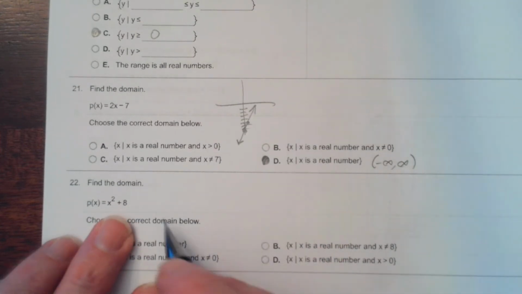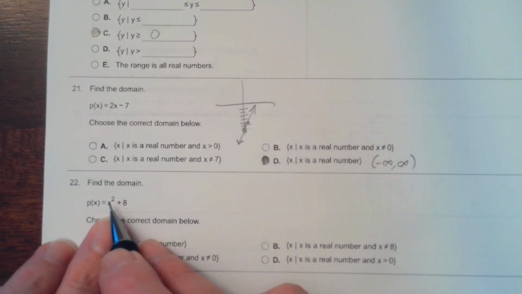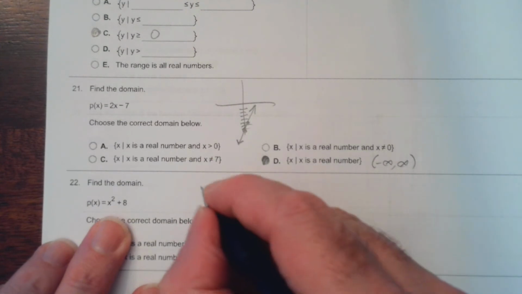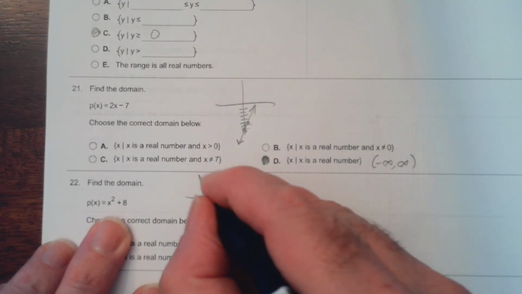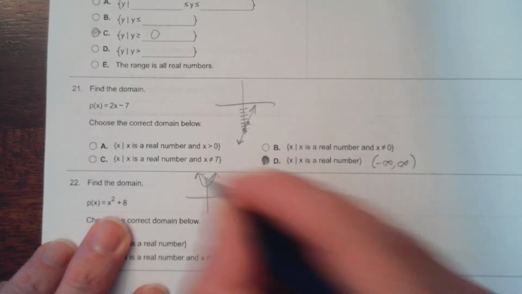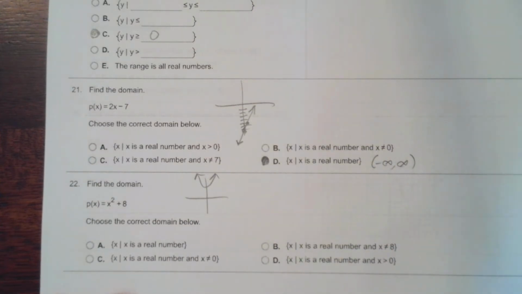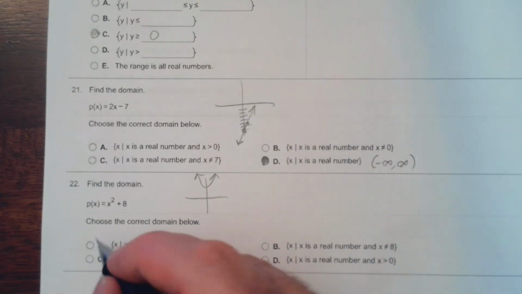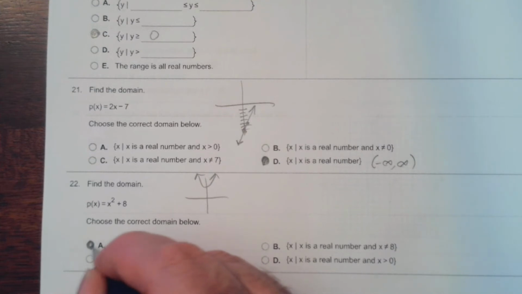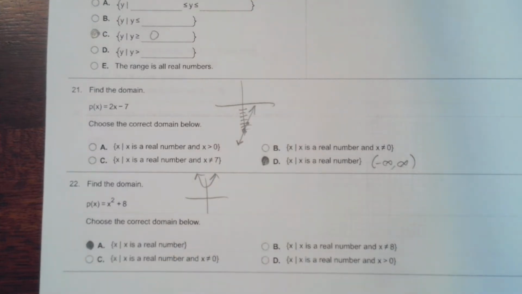Similarly, with a quadratic function where 2 is the highest power of x, remember, these are parabolas. In fact, this one looks something like this. And so you can see it goes forever left and forever right. But we know for quadratic functions, the domain is all real numbers. In fact, so far, the only function that we're familiar with where we have a restricted domain is when we have a rational function, a function where there's a fraction.